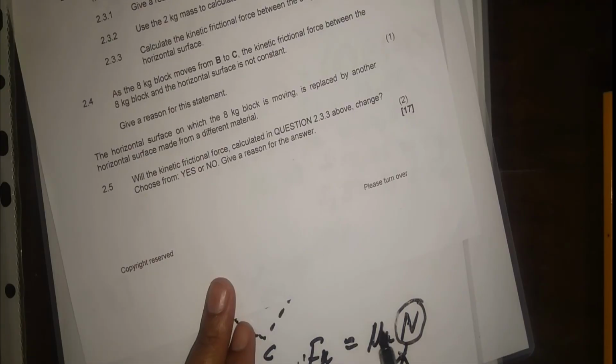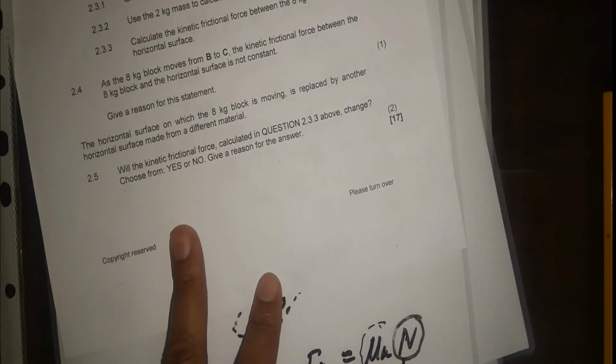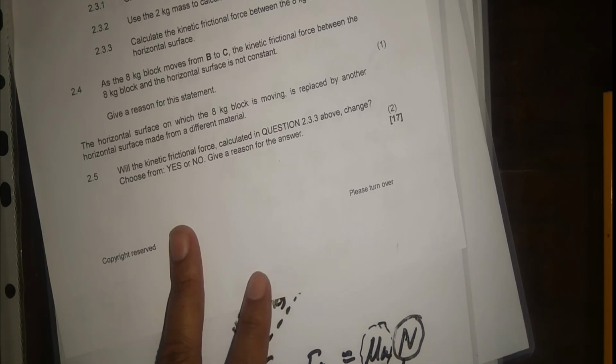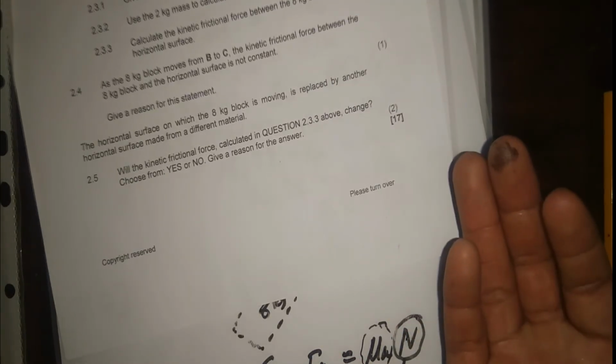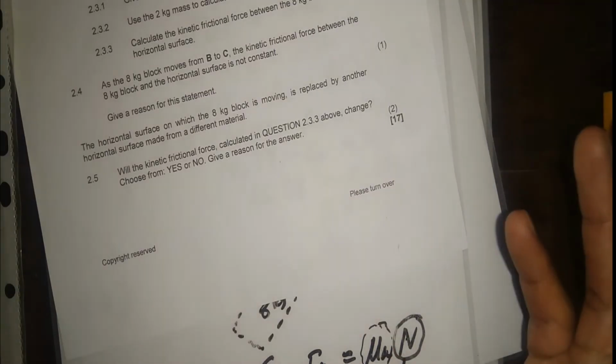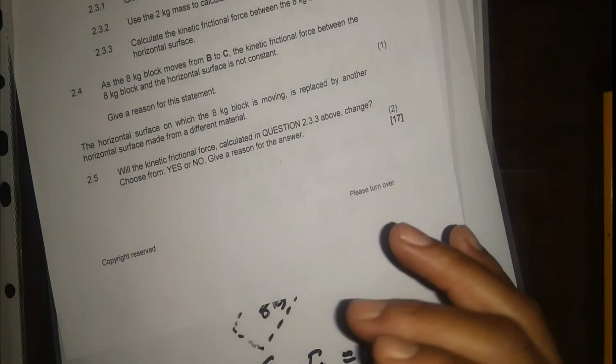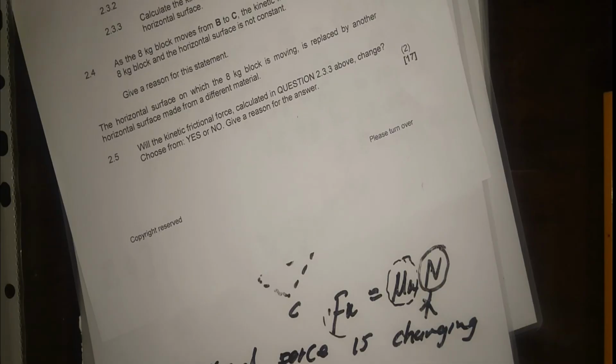This constant, the coefficient, is different for different surfaces. So the coefficient of kinetic friction for a table will not be the same as the coefficient of kinetic friction for a carpet. That's why I said yes, the frictional force will change.